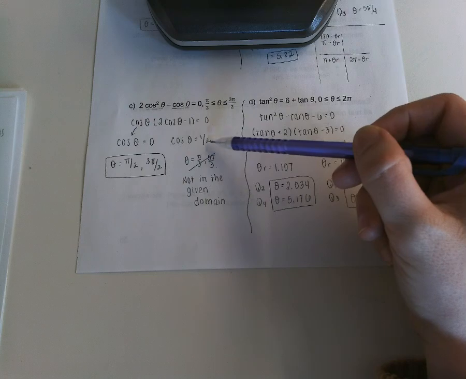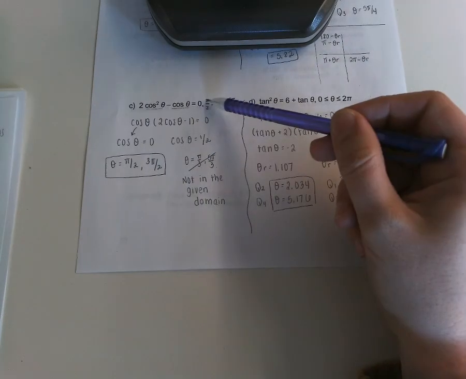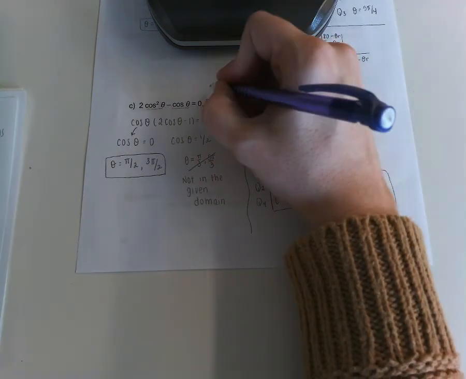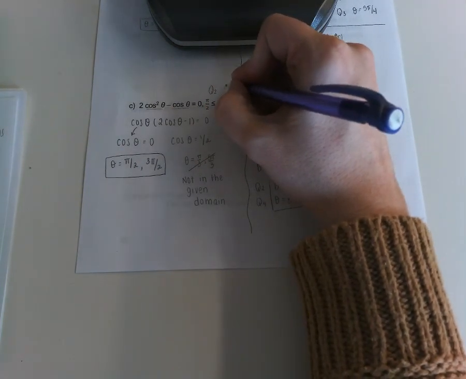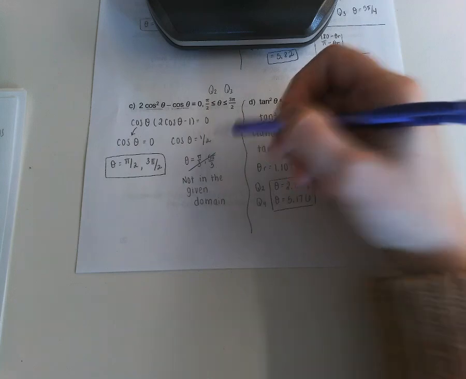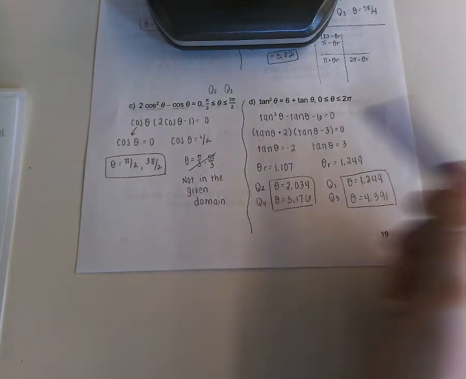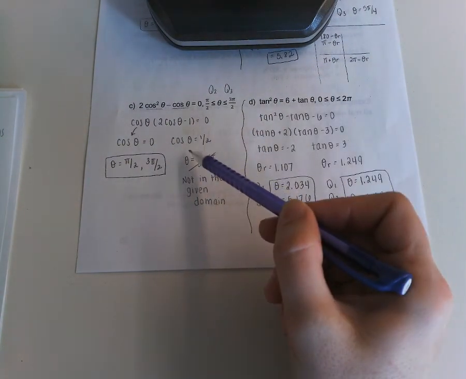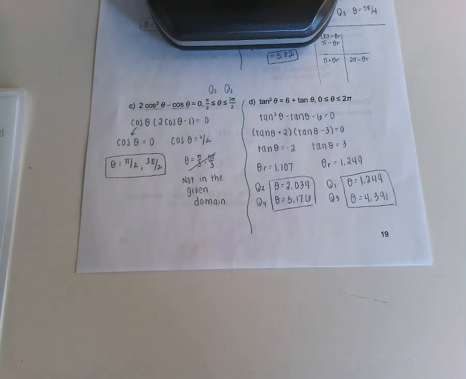Because cosine is positive, it's only positive in quadrant 1 and 4. These answers are the answers in quadrant 2 and quadrant 3. So as soon as we see cosine is positive, you actually don't even need these values. You know that there will not be an answer within this given domain.